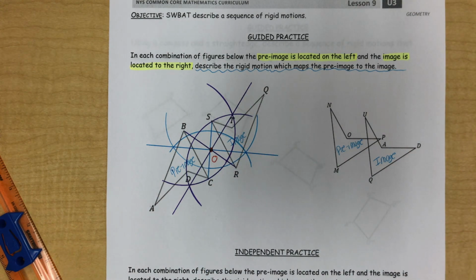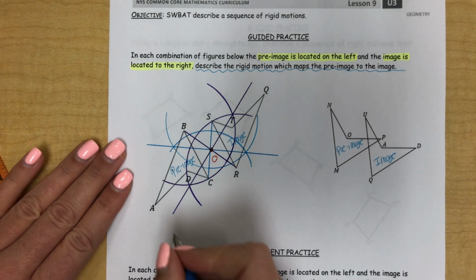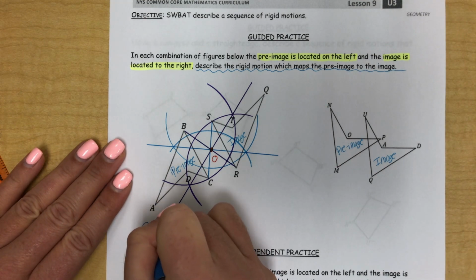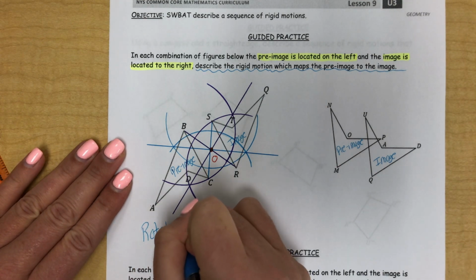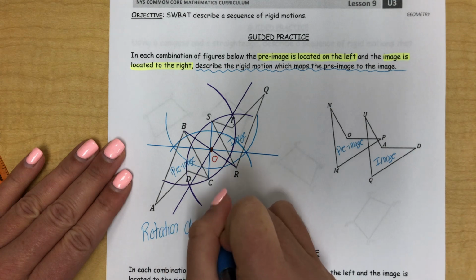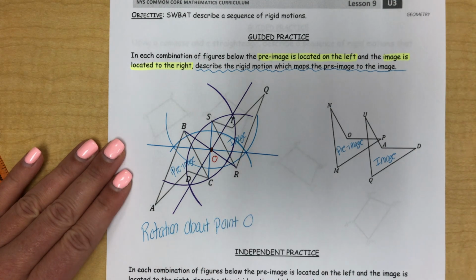So I'm going to say, let me grab my pen again, that this is a rotation about point O. So I'm using the vocab word. I'm talking about my center of rotation. That's where I'm rotating around.